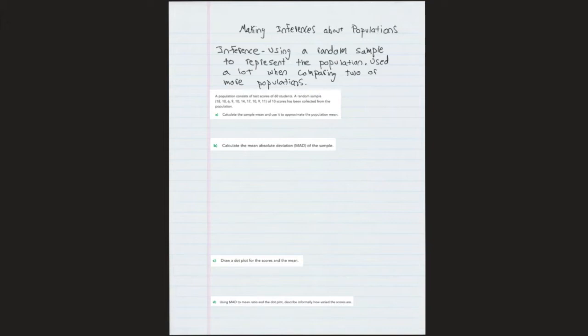We're going to go over some different ways to make inferences, some mean absolute deviation between the populations, and do some comparisons to practice making those inferences. You could also say it's kind of like a projection or an estimation.